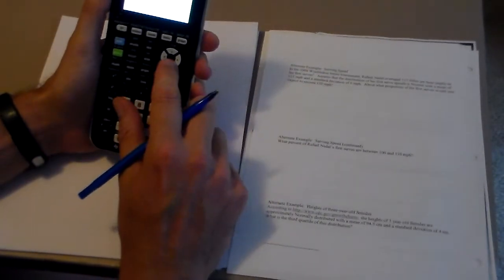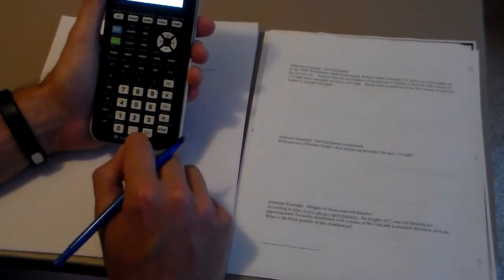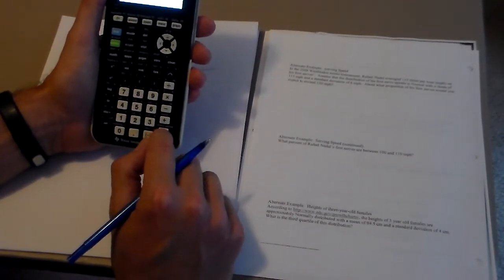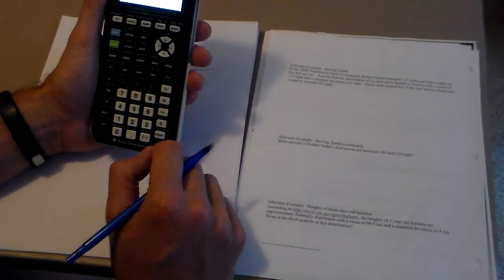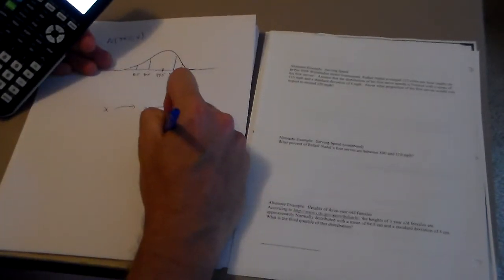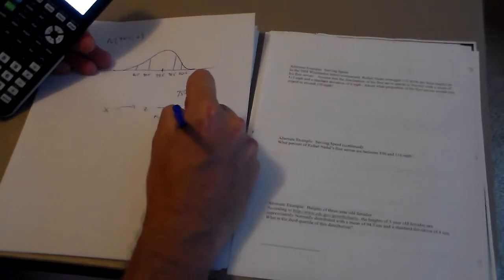So I go second distr, down to inverse norm. I want the 75th percentile, 0.75. And the z-score for that is going to be 0.674.